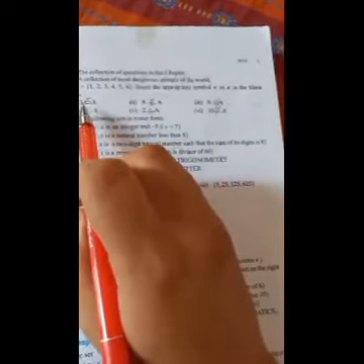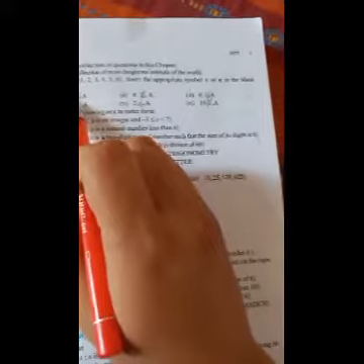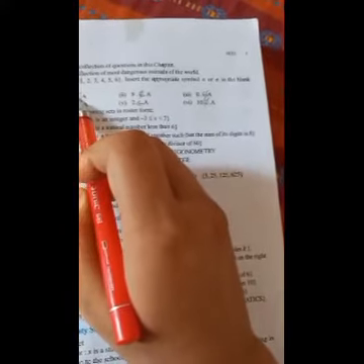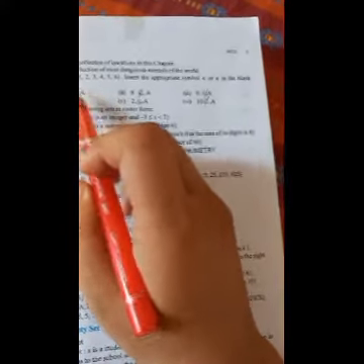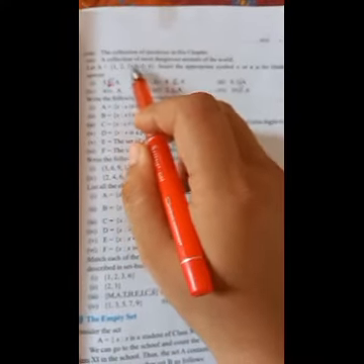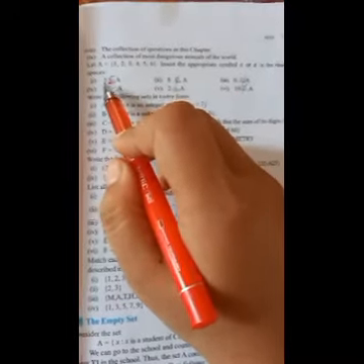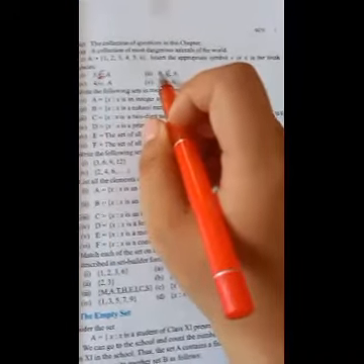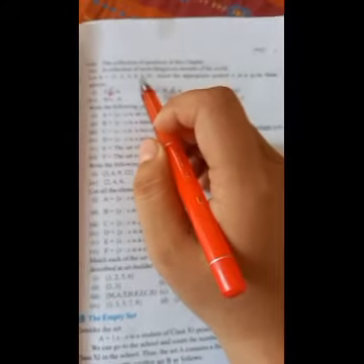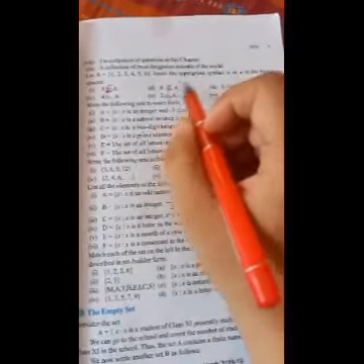So the first question says 5, and there is a gap where you have to write whether it belongs to the set A or does not belong to the set A. So 5 is there in the set, so we will say that 5 belongs to A. 8 is not here, so we will say that 8 does not belong to A.